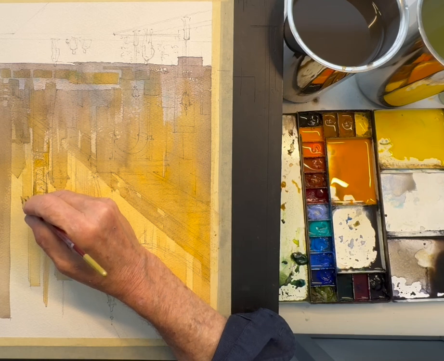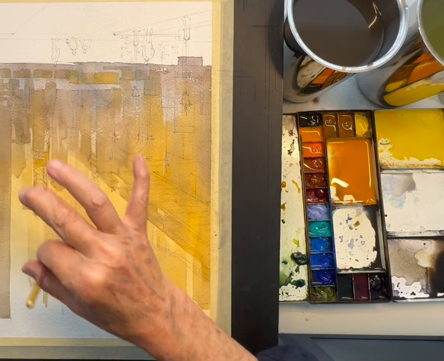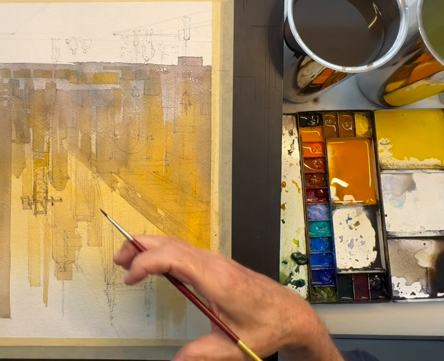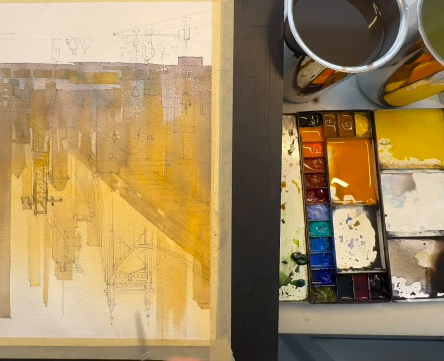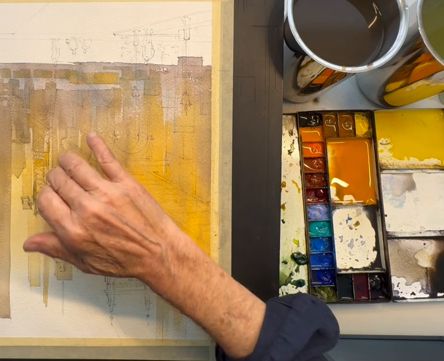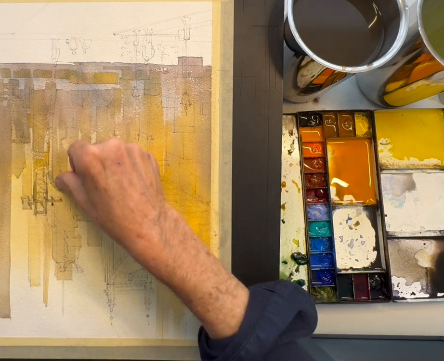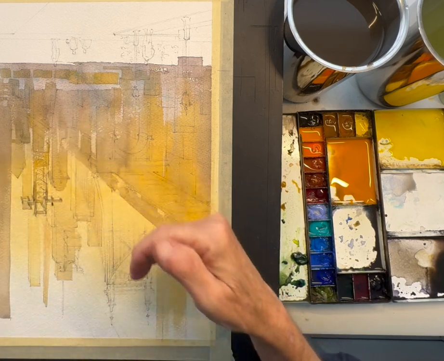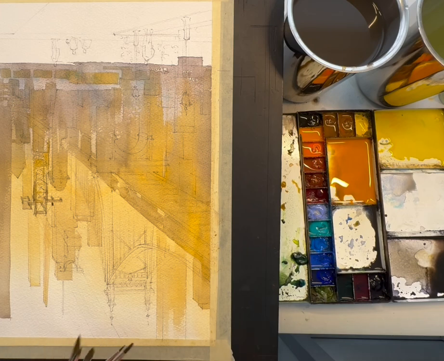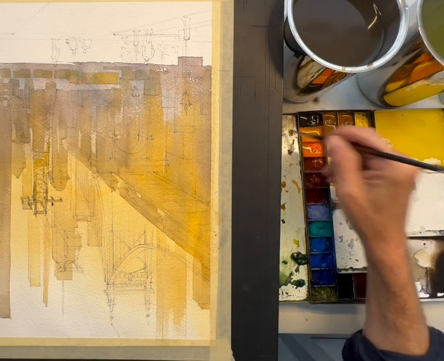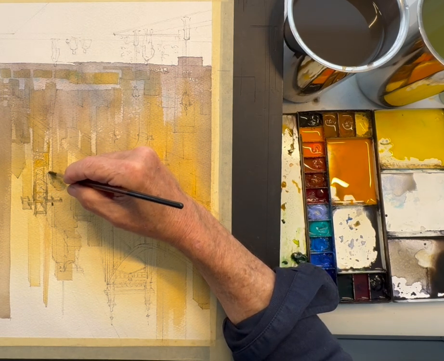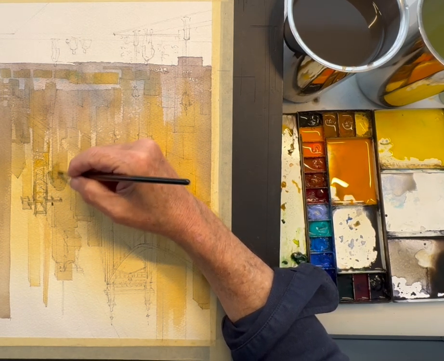When I get quite close to done, I'll use a rigger or a small round brush and drag in some of the lines that support the tram cars. There are these beautiful little classical, neoclassical towers that stick up that are in front of this tower, obviously behind this tower, but the profile of it is beautiful, but also I think important for the composition that it be a little bit more fleshed out.